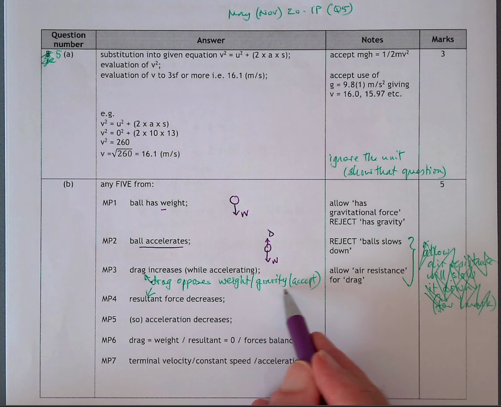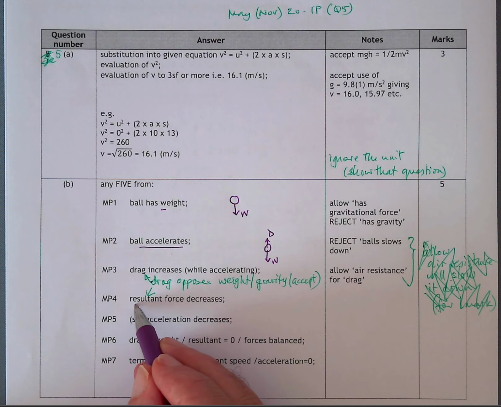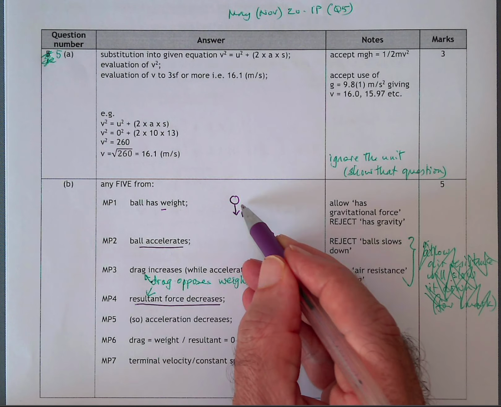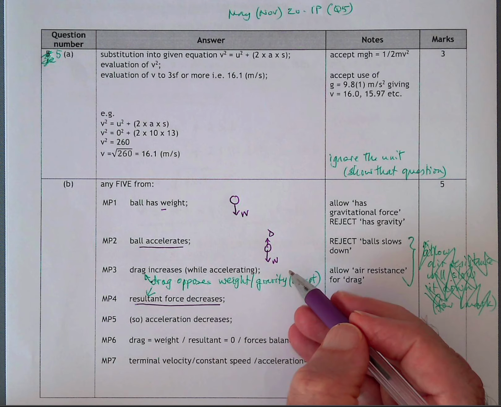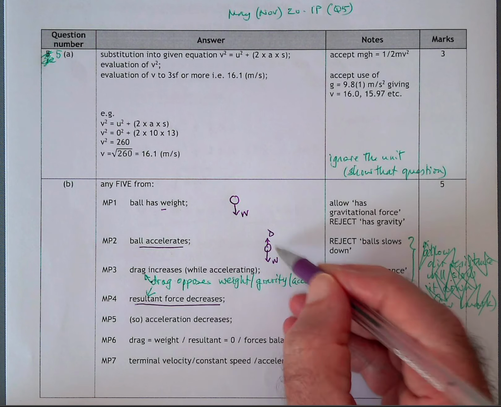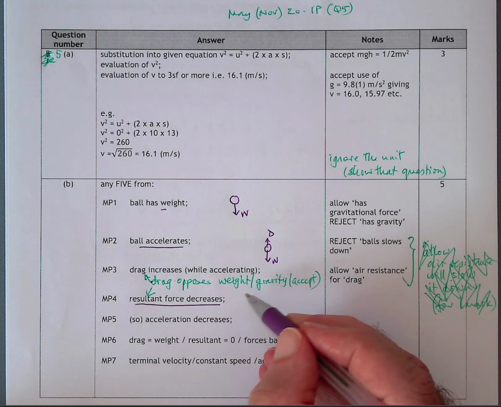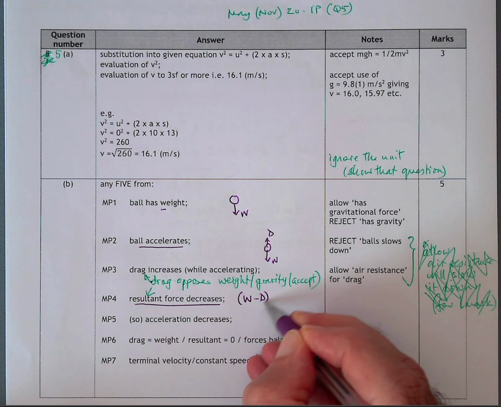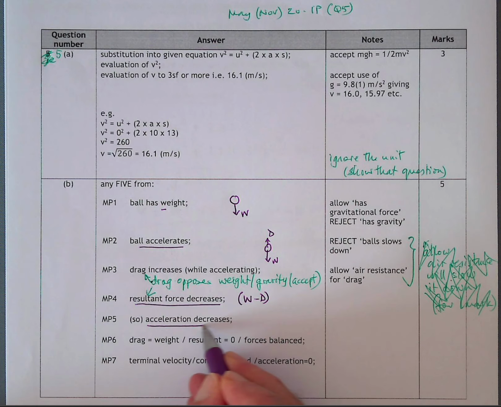The drag opposes the weight initially, and the resultant force decreases. So W minus D here is less than W minus 0 there. So the resultant force here is W, and then the resultant force is less over here because it becomes W minus D. Okay, so the acceleration decreases.